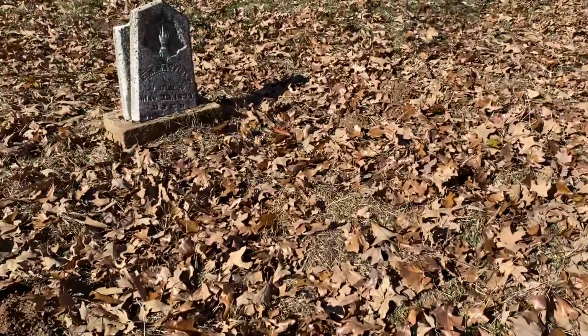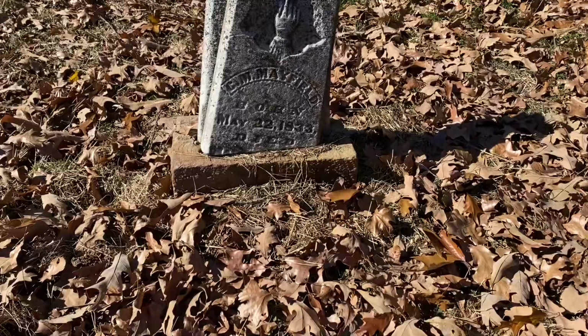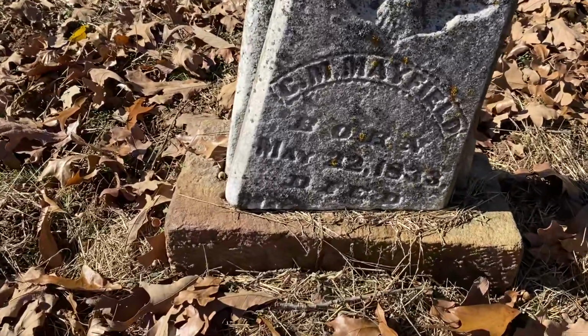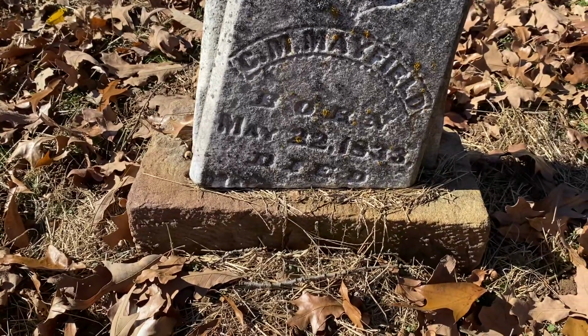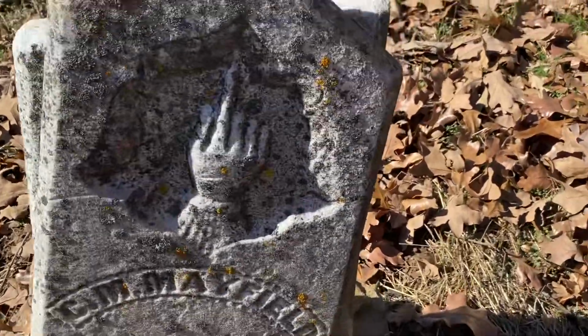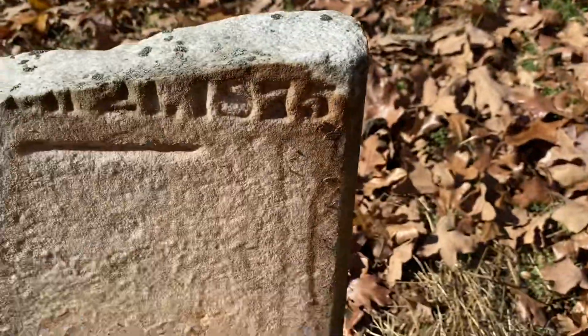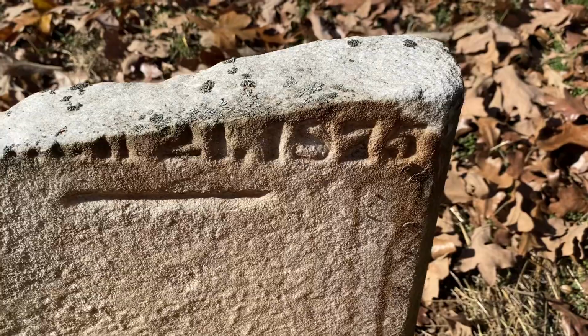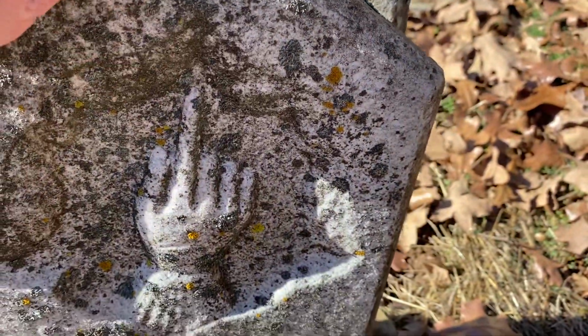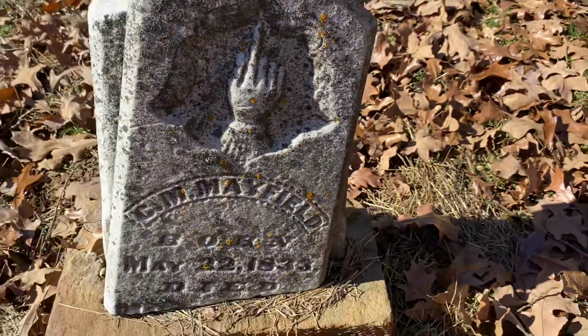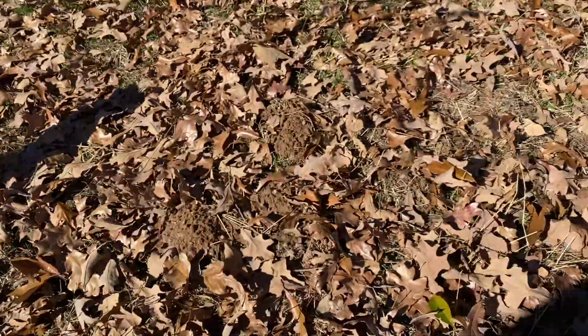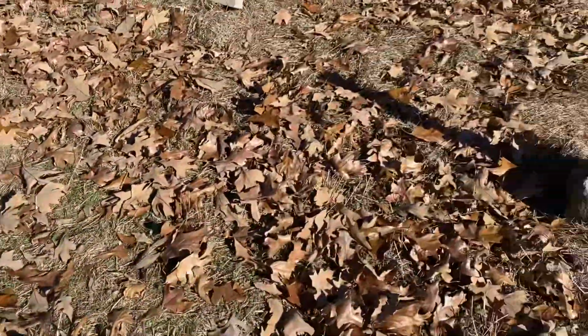This one is C.M. Mayfield. He was born in 1838, and he died in 1875. And then there's a lot of older ones back here. We'll just go through them.